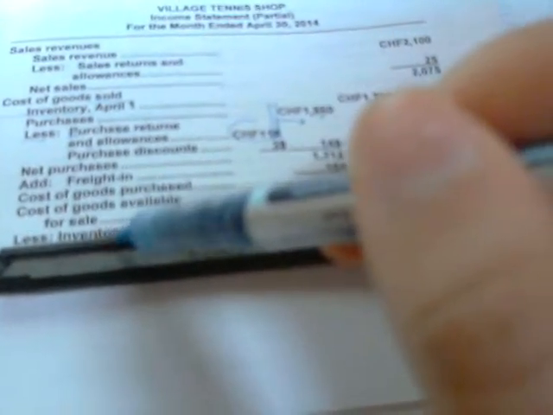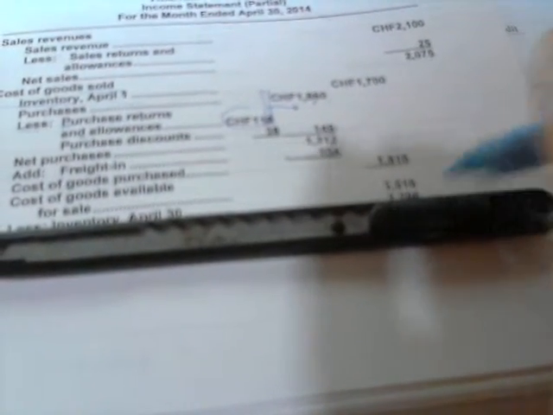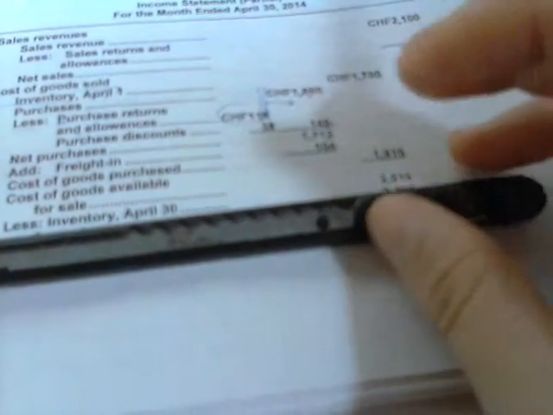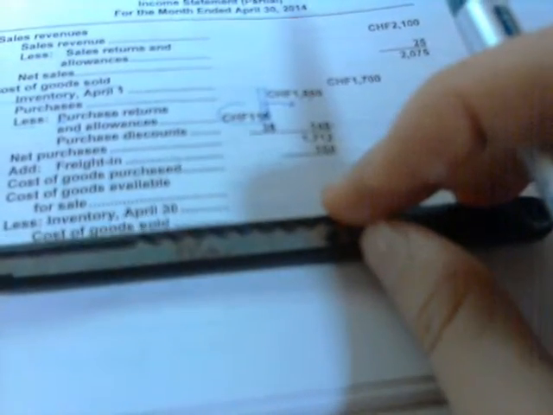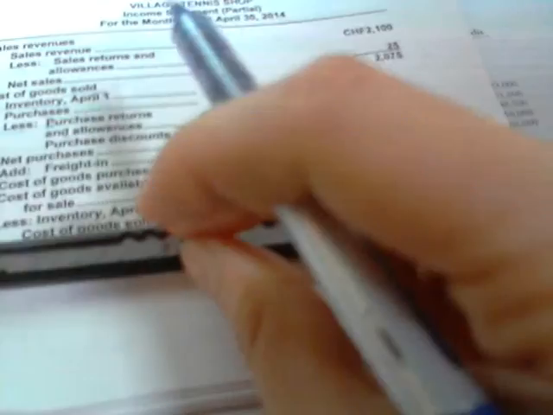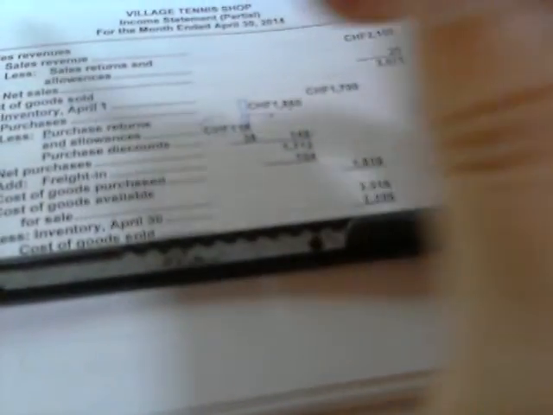Okay, then the next one, what do we need to do? Our purpose is to find the cost of goods sold. So we need to minus our ending inventory here, the inventory on April 13th. Okay, this number, the question will give you also. So we will get this number. So if the cost of goods available for sale minus the inventory, then we will get the cost of goods sold for 1,220.